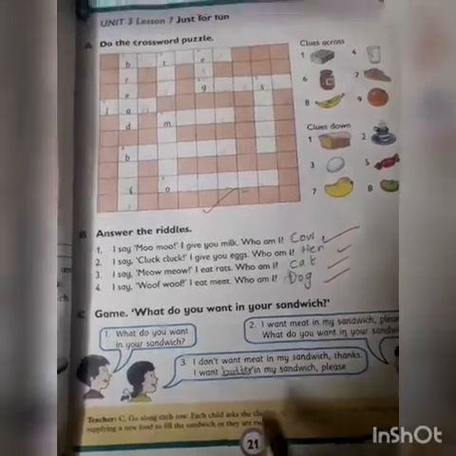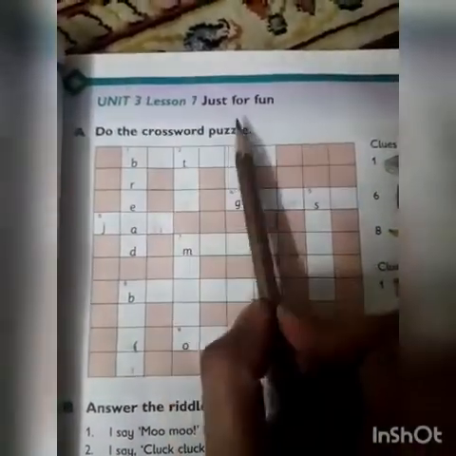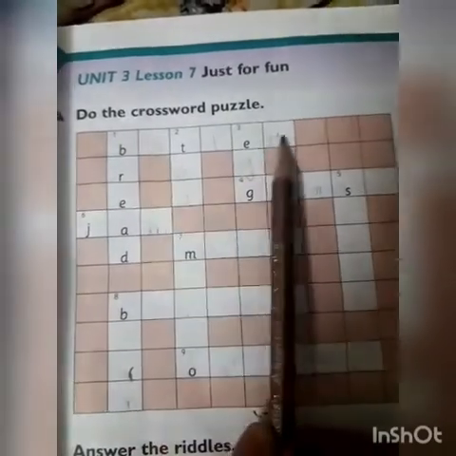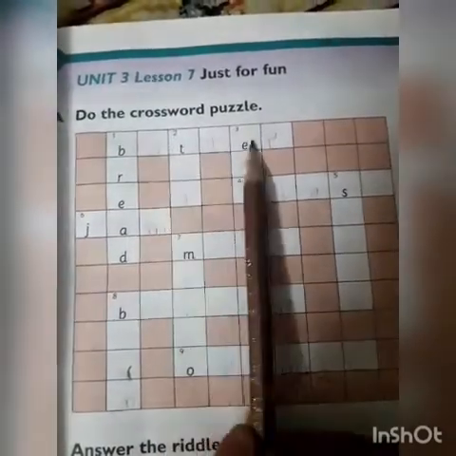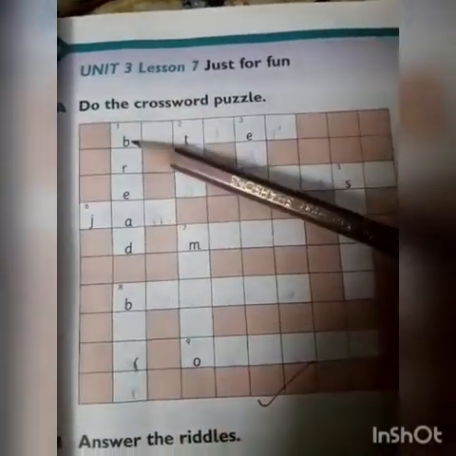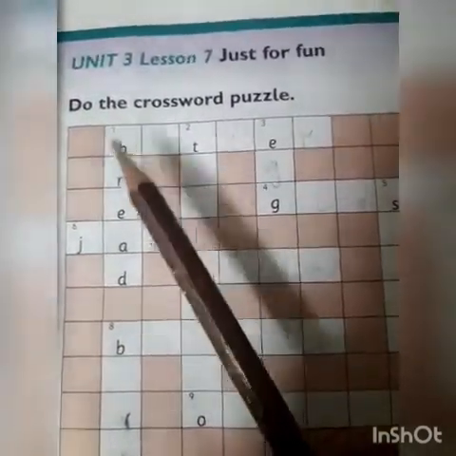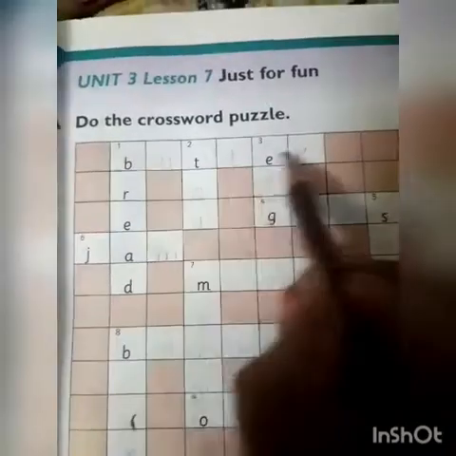At page number 21, Unit 3, Lesson 7, Just for Fun. Do the crossword puzzle with the help of clues across and clues down. Clues across, we write horizontally in the boxes, and clues down, we write vertically. Okay, first is butter. Here, first number is here, butter. You write across here like this.